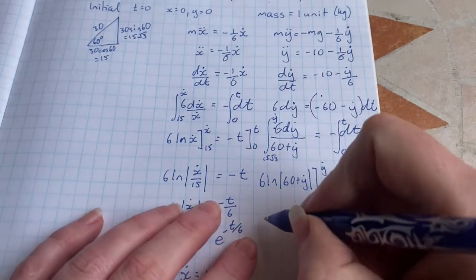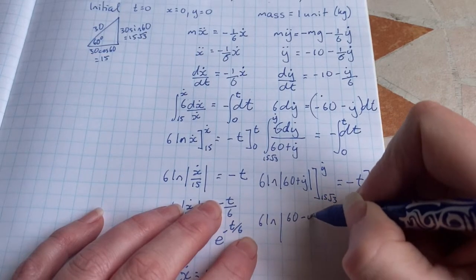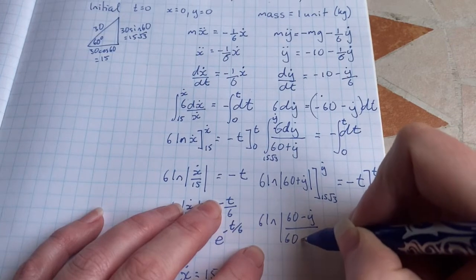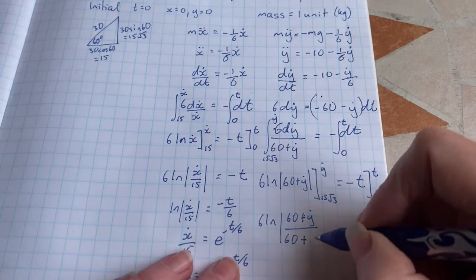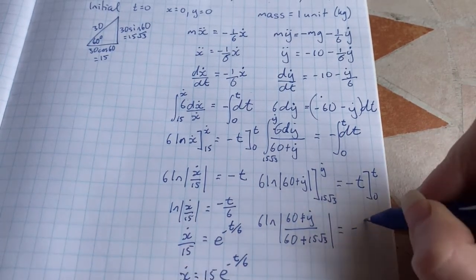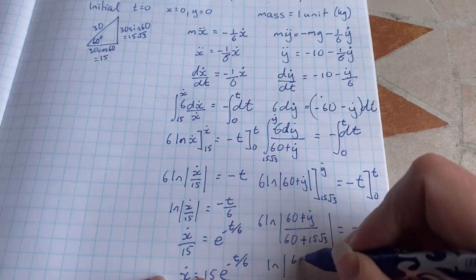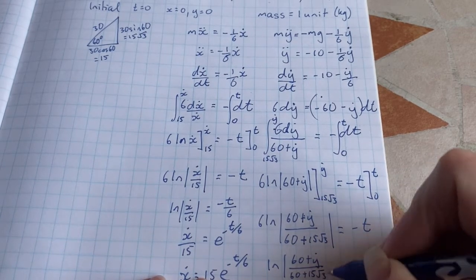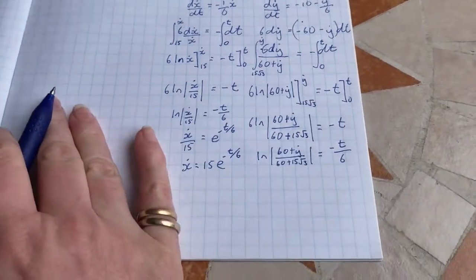Let's plug in our endpoints. So 6 log, again I'm going to do that division thing because I'm subtracting logs, over 60 plus 15√3 equals -t. Let's divide by the 6, so log of 60 plus y dot over 60 plus 15√3 equals -t on 6.